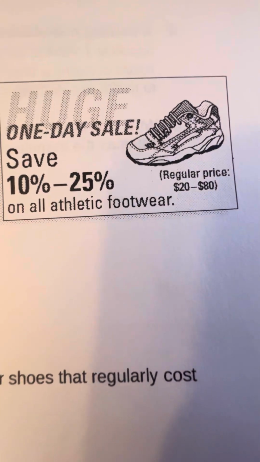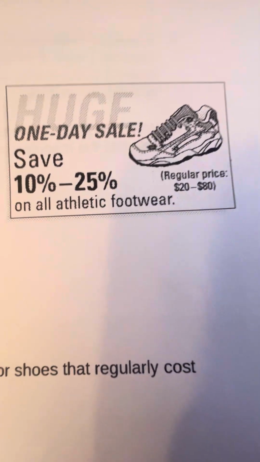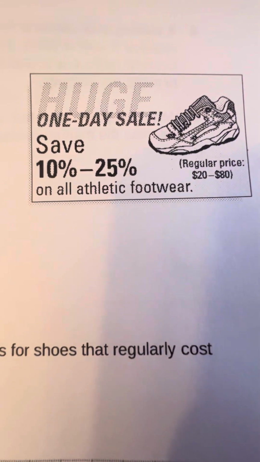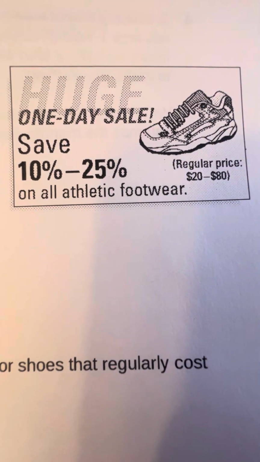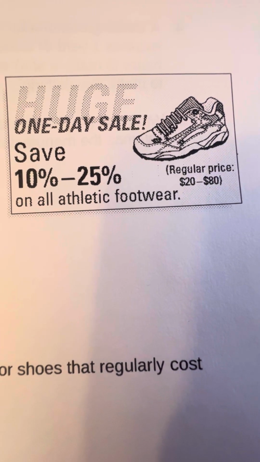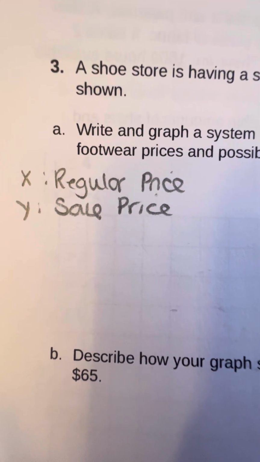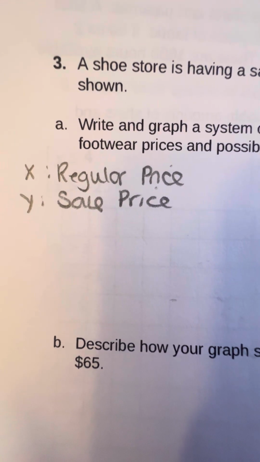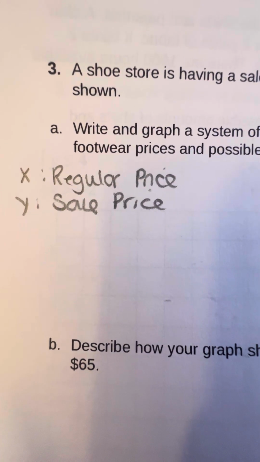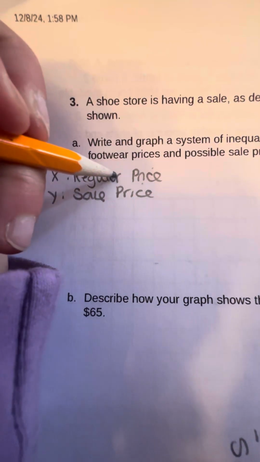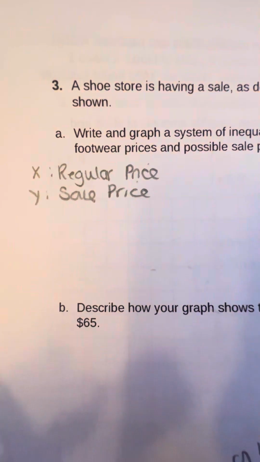I don't know if that's a huge sale, but that's okay. So we are going to start by looking at a few things here. We have to label which one's the regular prices versus which one's the sale prices. So what I did was I just labeled X as the regular price and Y as the sale price. It does not matter which one you decide to do. It's totally up to you, but I just chose those ones.